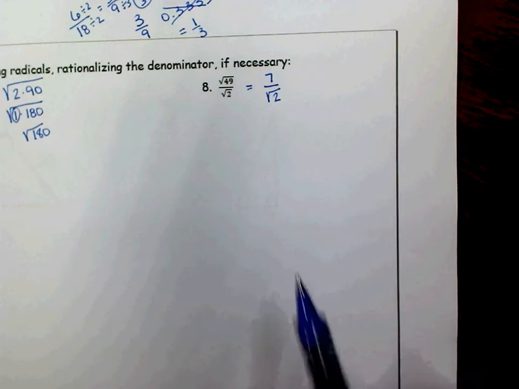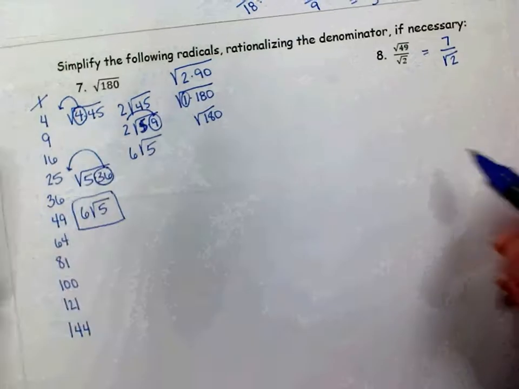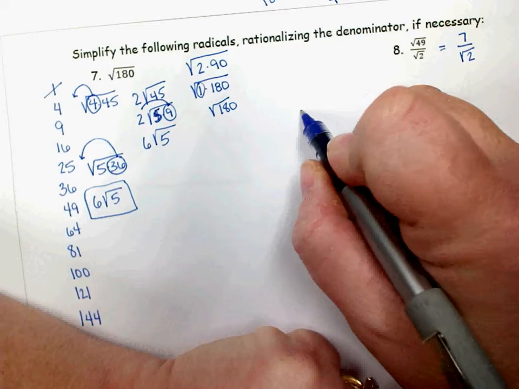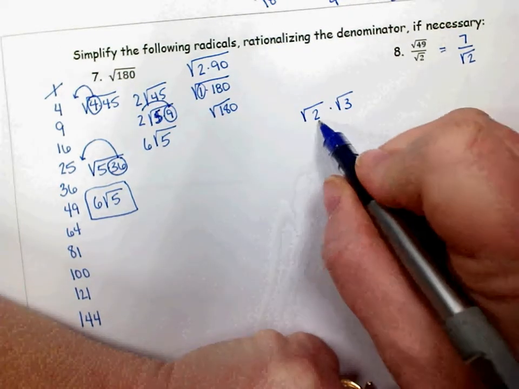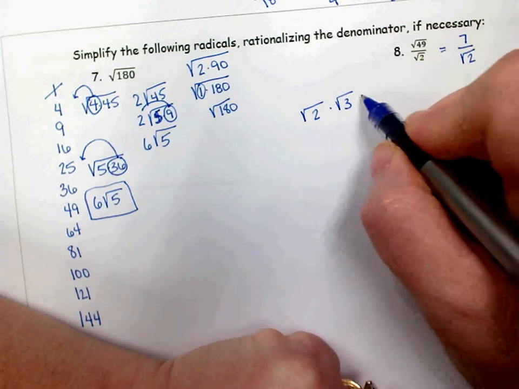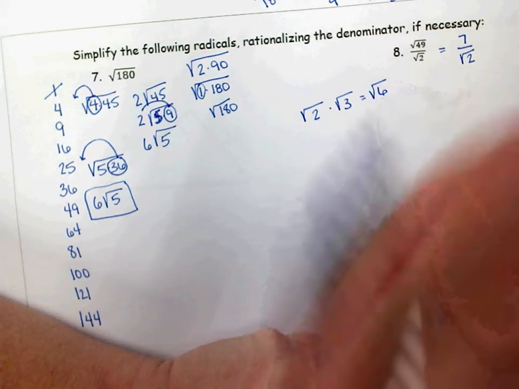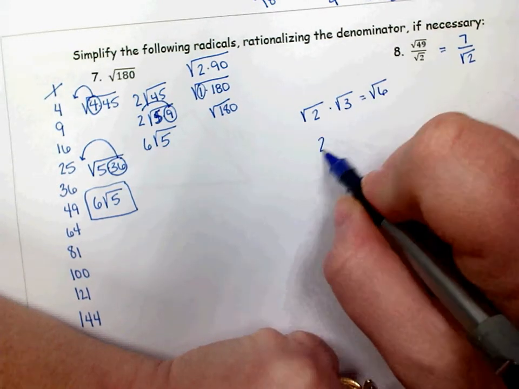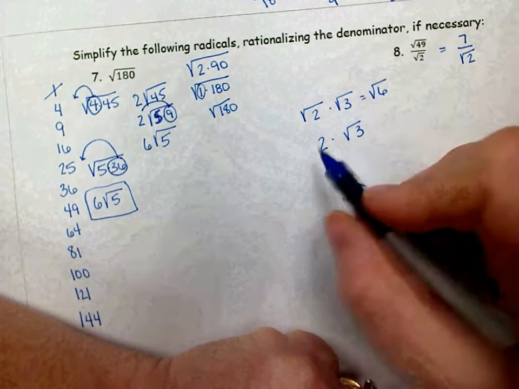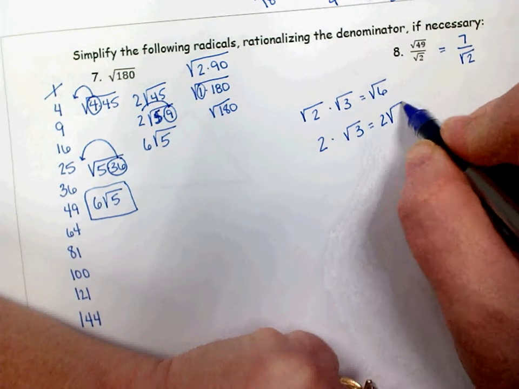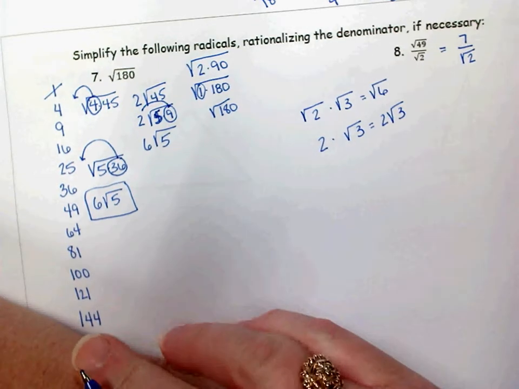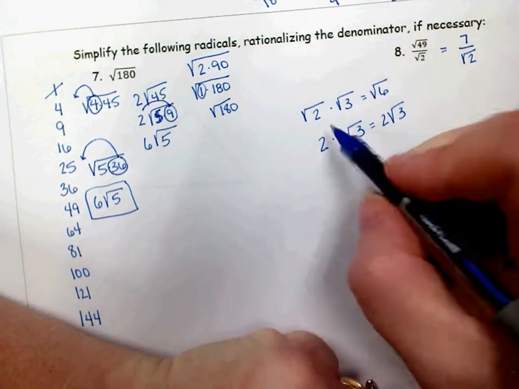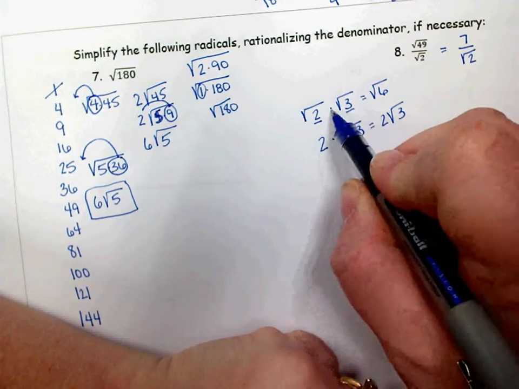So we're going to review real quickly multiplication of radicals. If I have the square root of 2 times the square root of 3, then I'm going to multiply what's underneath the radical, and that becomes the square root of 6. Now, if you have 2 times the square root of 3, you can't simplify that. That just stays 2 square roots of 3, because the 2 is not under the radical, so it can't simplify by the 3 that is under the radical. But since both of these are under the radical, I can do the multiplication and get that square root of 6.